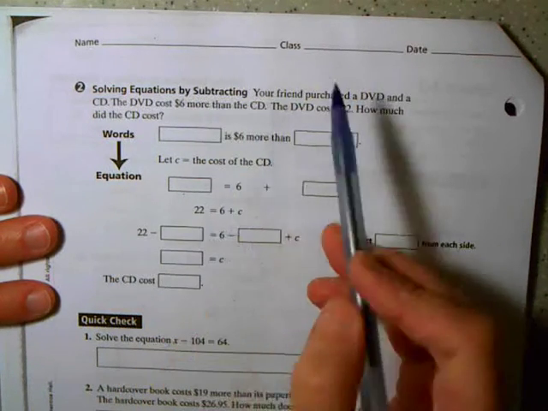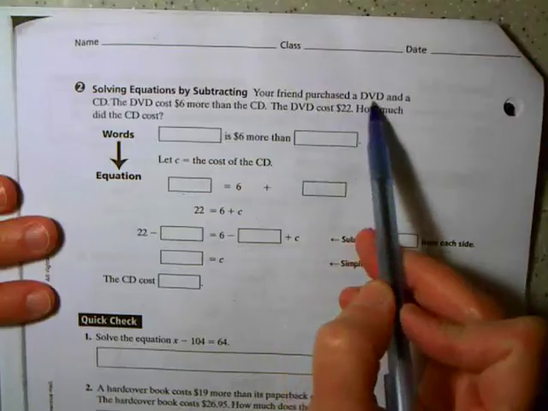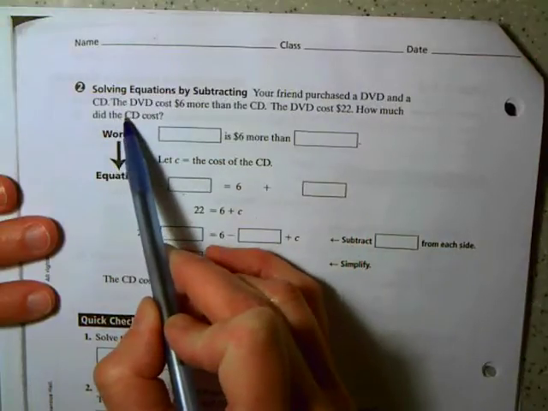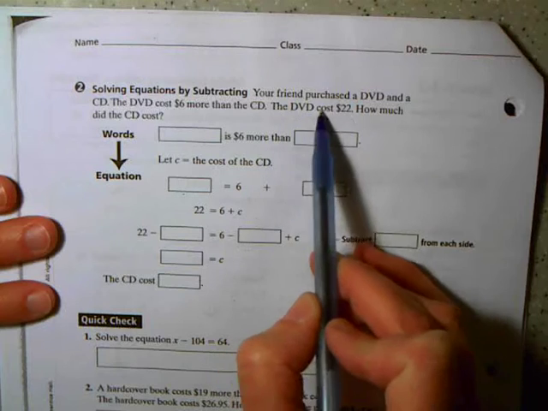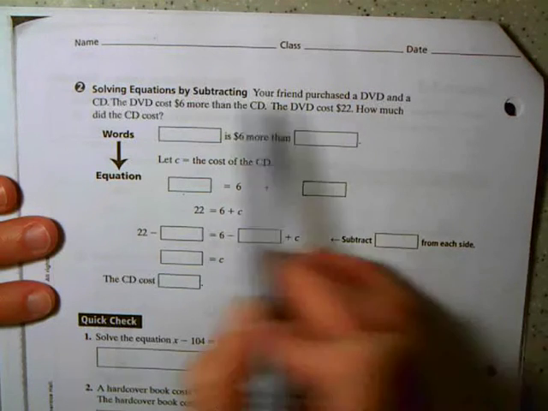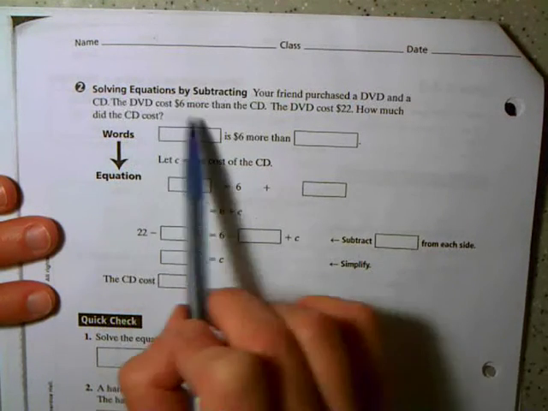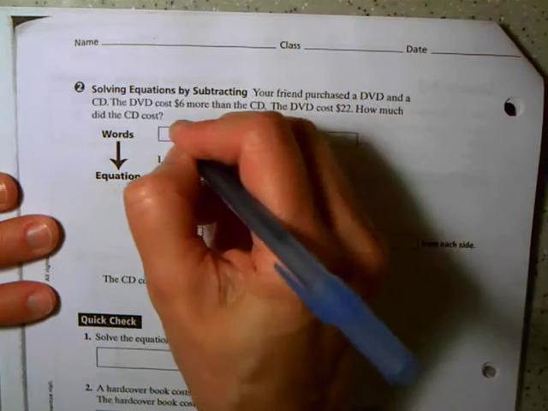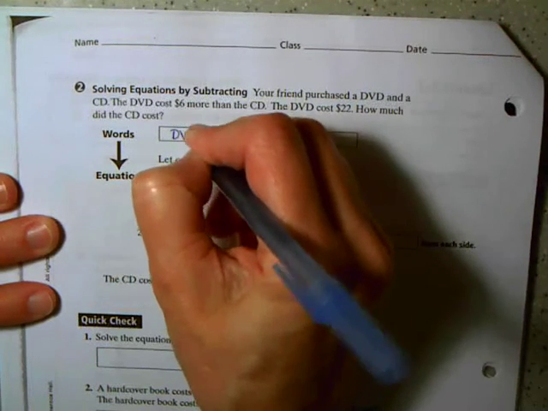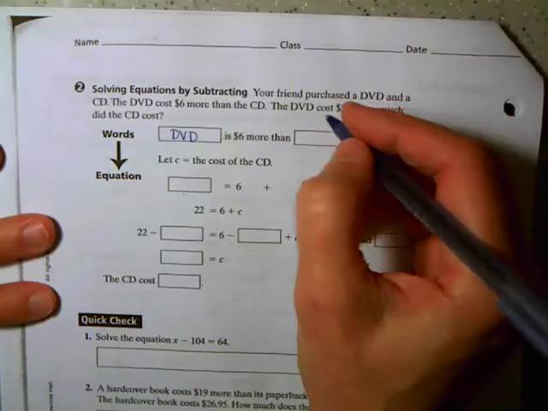Solving equations by subtracting. Your friend purchased a DVD and a CD. The DVD cost $6 more than the CD. The DVD cost $22. How much did the CD cost? Excuse me. Too many letters in there. All right. Okay, so I know that the DVD is 6 more than the CD.